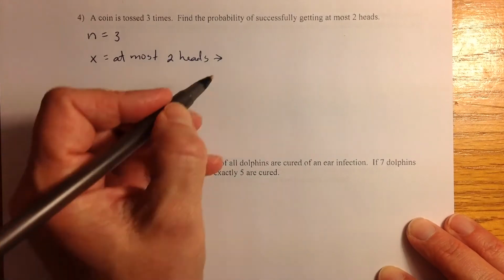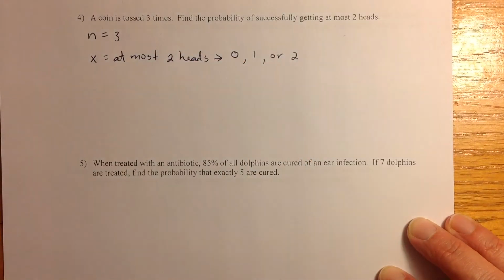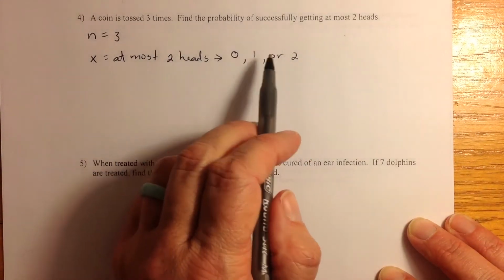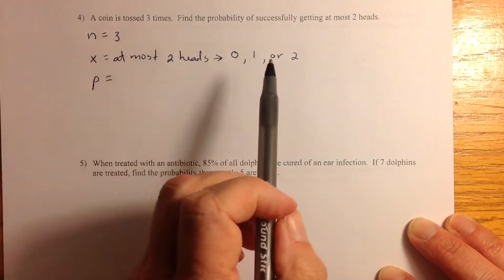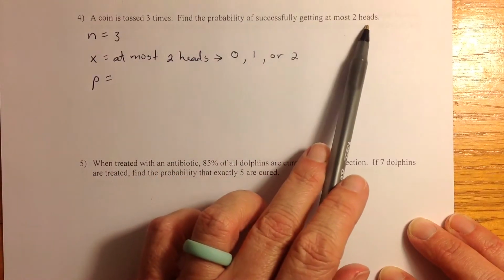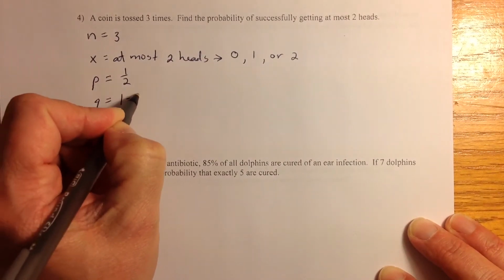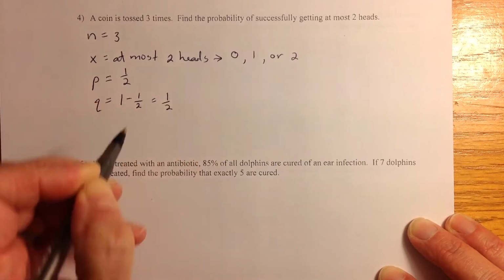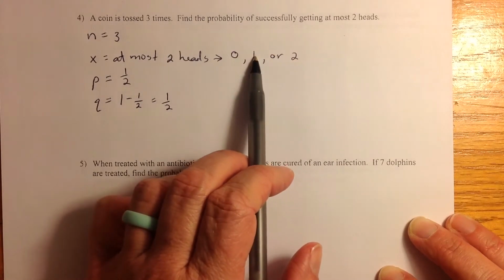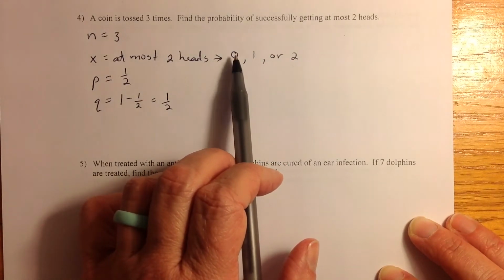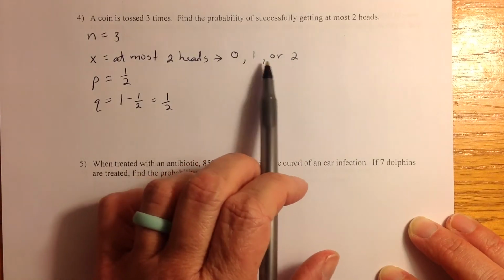At most 2 heads means we could have no heads in our 3 tosses, 1 or 2. So we have 3 different answers that X could take on. P is the probability that we see heads on any one toss. Well, that's 1/2. And Q is 1 minus P, or 1 minus 1/2, which is also 1/2. Well, this means that we'd have to use the binomial probability formula 3 times. We'd have to use it when X is 0, when X is 1, and when X is 2, and add all these decimals together.